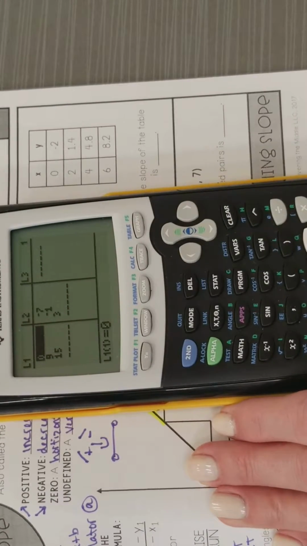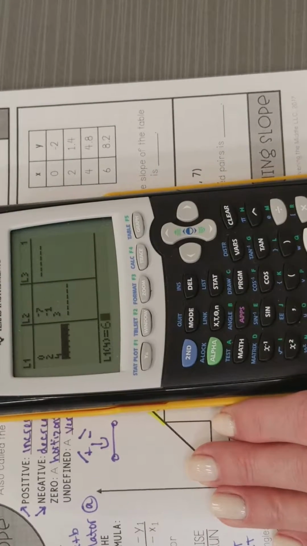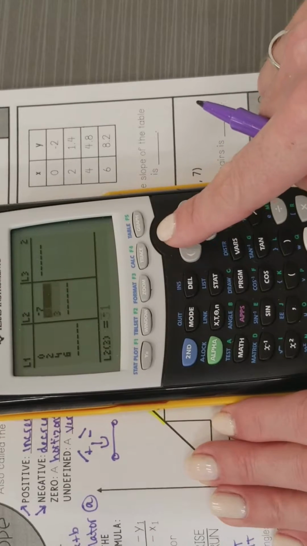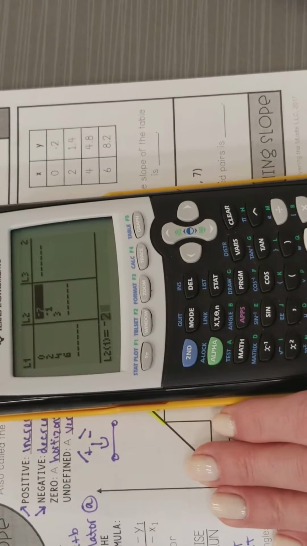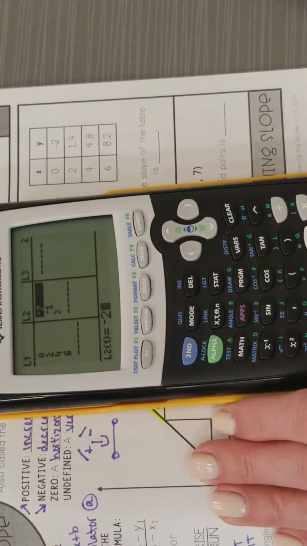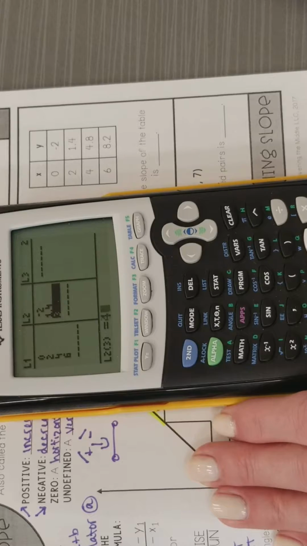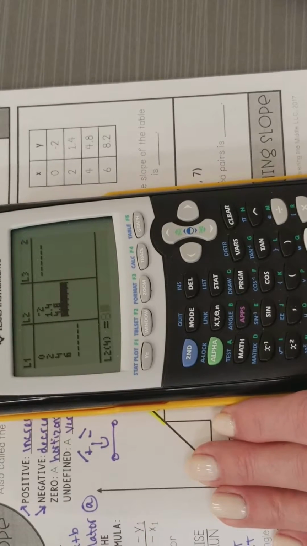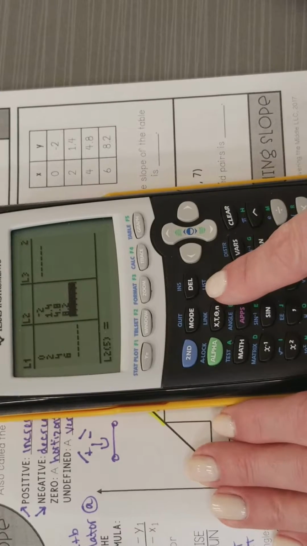If you already have values in, you just replace them. In L1 goes all of your x values: 0, 2, 4 and 6. L2 is all your y values. So I'm going to put in -2, and don't forget always to use your negative key. Then 1.4, 4.8, and 8.2.